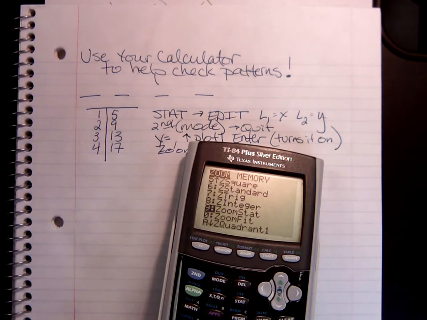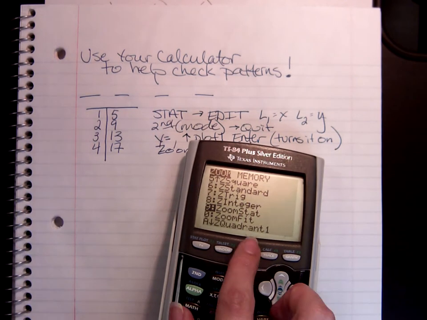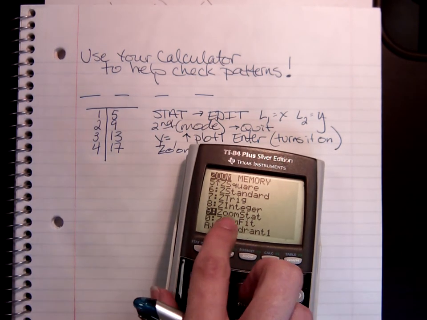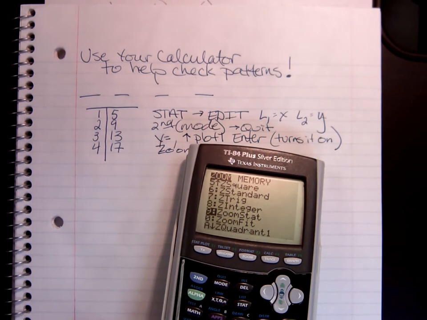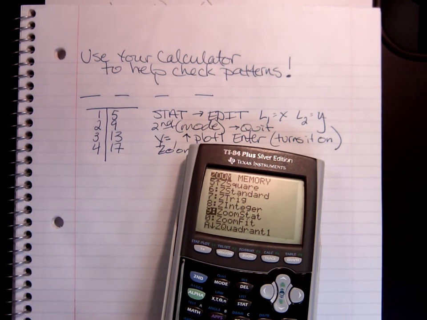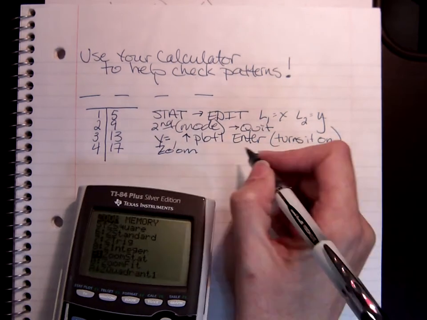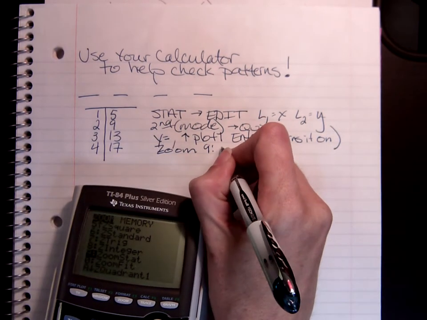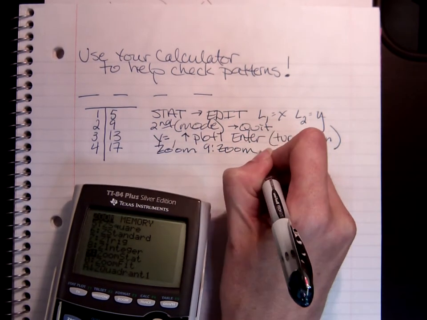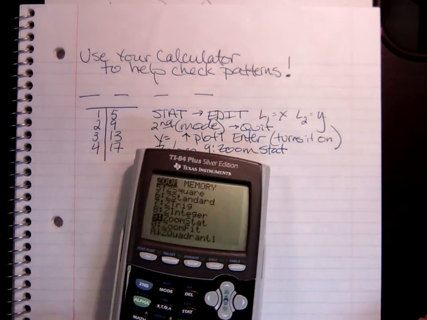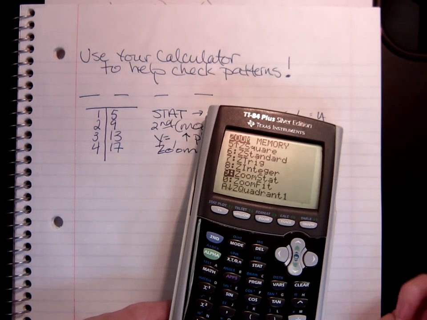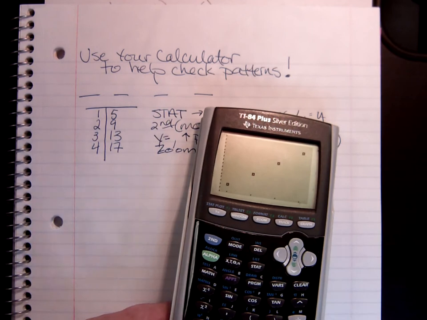Well, I put the points in the table using the stat menu, and so zoom stat is going to automatically adjust my window so that I can see what I was doing in stat. So we're going to go down, that's number 9. Zoom stat. And I can either press the number 9 or I can just hit enter, it doesn't matter. And when I do that, it readjusts my window so I can see my points.